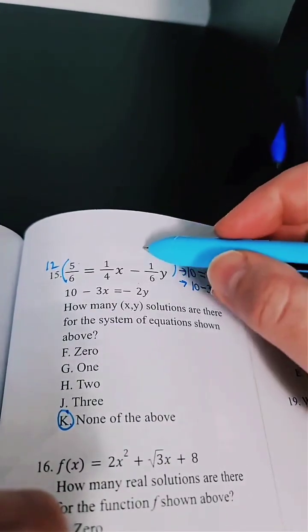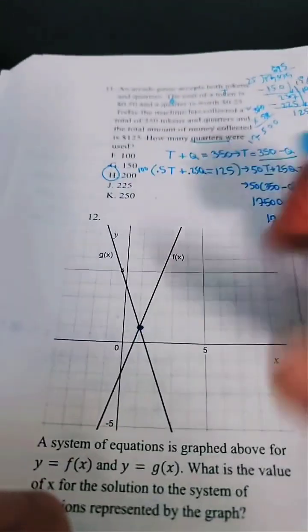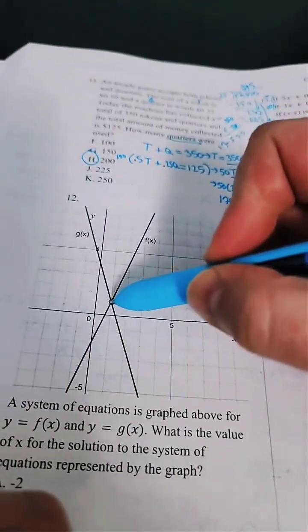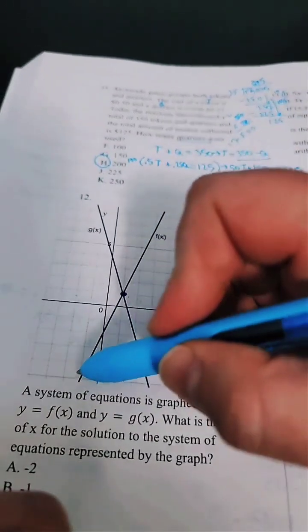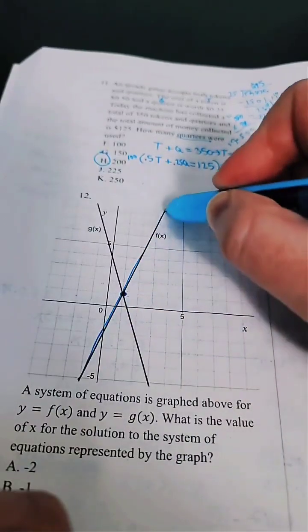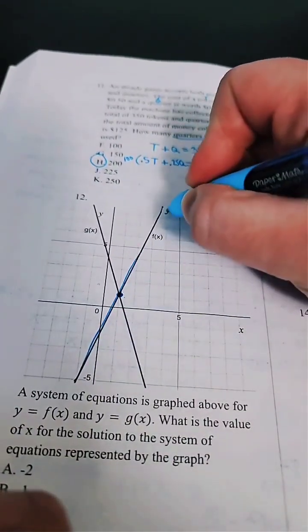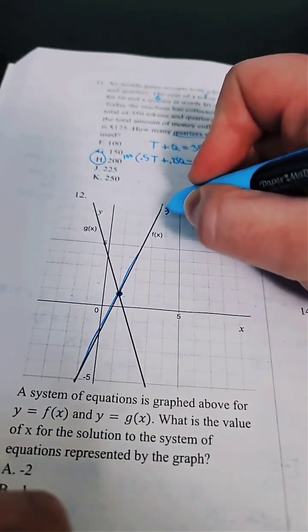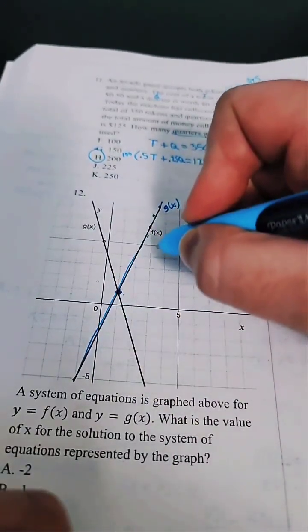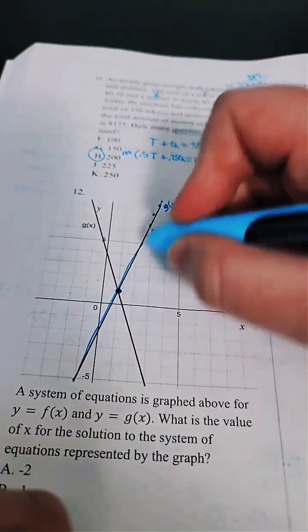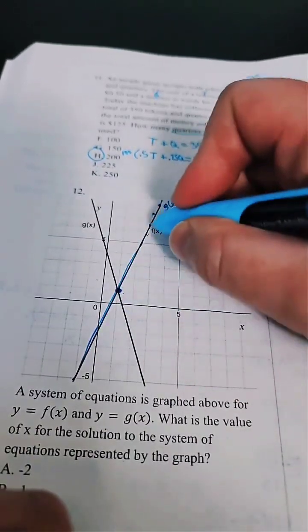When you're doing a system of equations, it's easier to see with a graph. Here, there's one point of intersection, so there's one solution. Now, if g of x was right on top of f of x, like the same exact line, they're intersecting here, here, here, everywhere on each of their lines. So there are infinitely many points of intersection, infinitely many points that work for both, infinitely many solutions.